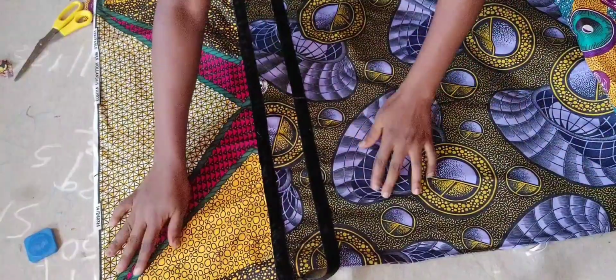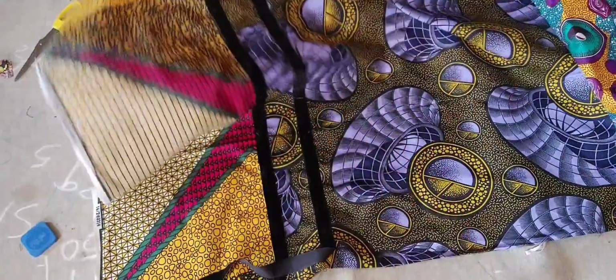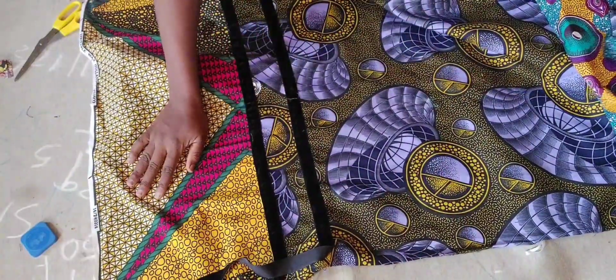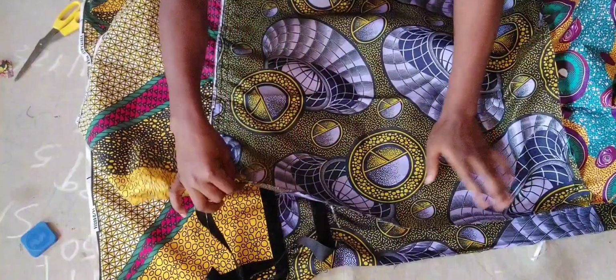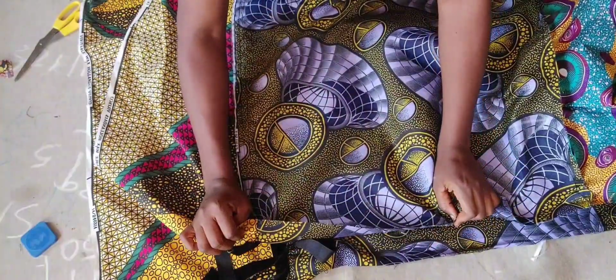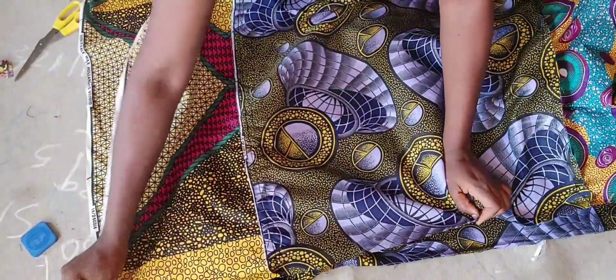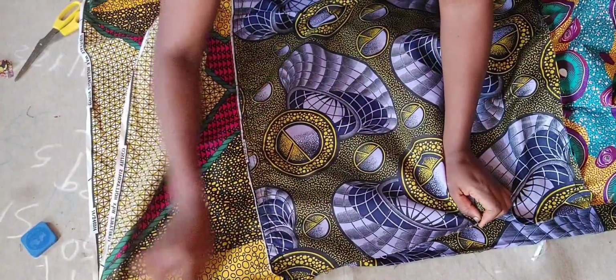And after that, this is what I have. So I will now go over to the machine to stitch the sides. So I will stitch the sides with 1 inch. I'll add my pocket and fold the down part, and our dress is ever ready.